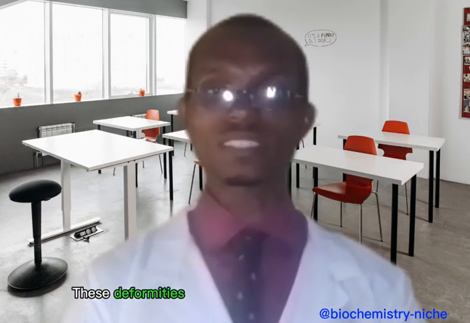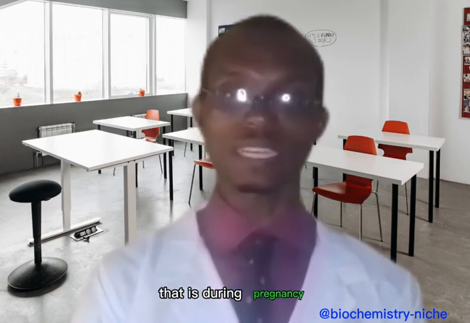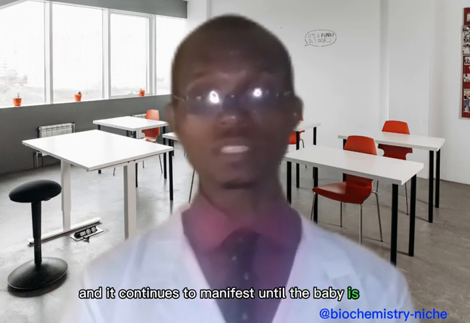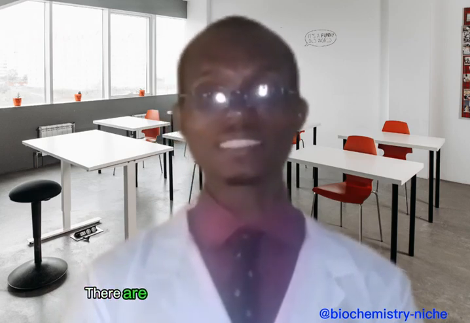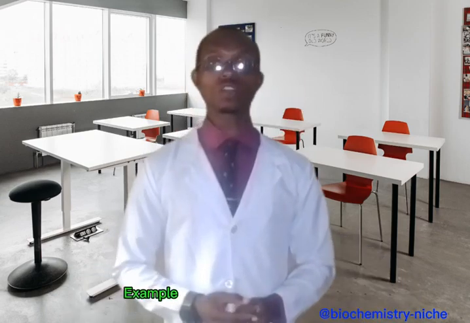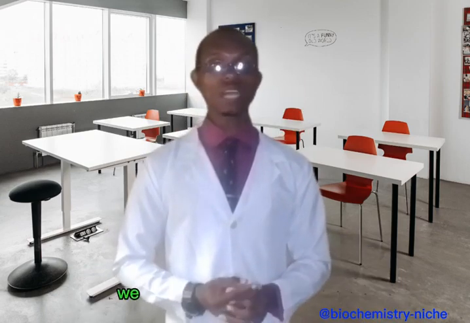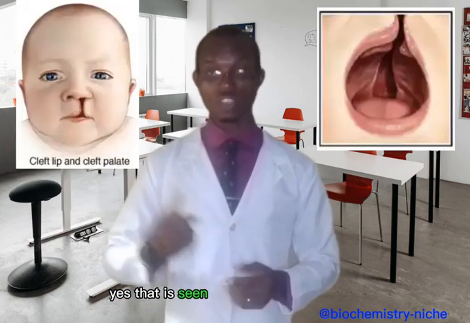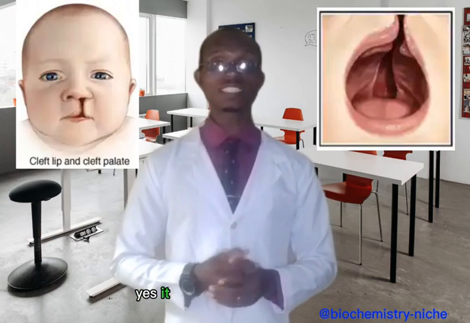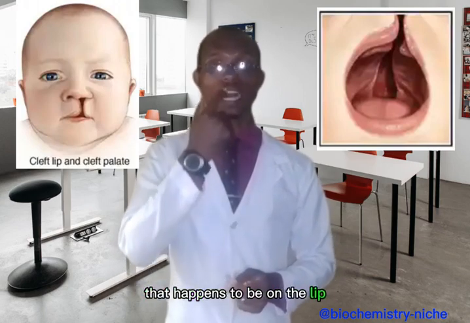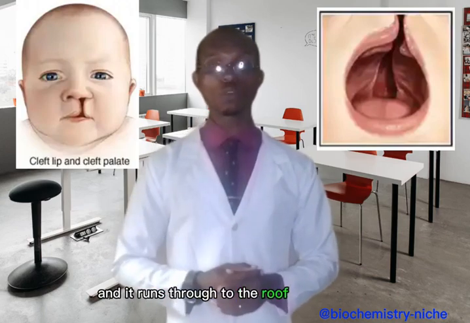These deformities start manifesting right while the babies are in the womb, that is during pregnancy, and it continues to manifest until the baby is born. There are different types of congenital diseases. An example is the cleft lip and palate, which is seen on our screen right now. It is an opening or a split on the lip that runs through to the roof of the mouth.